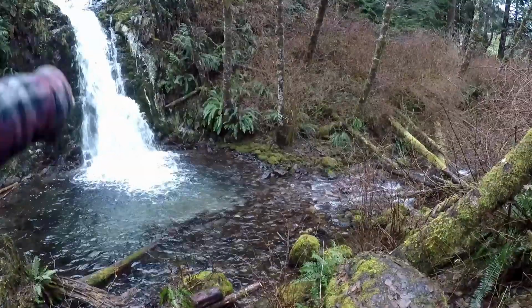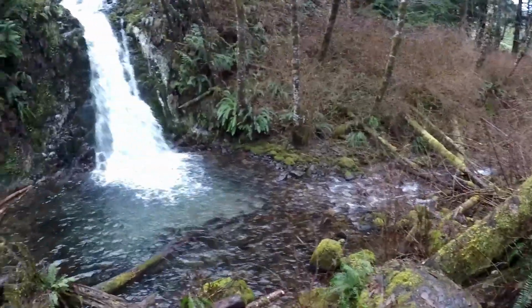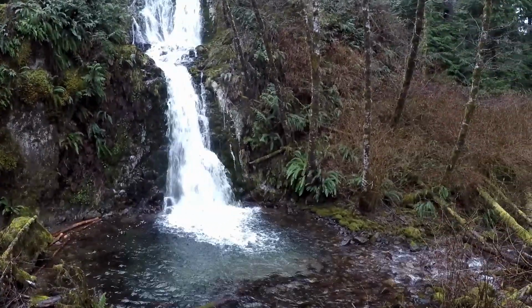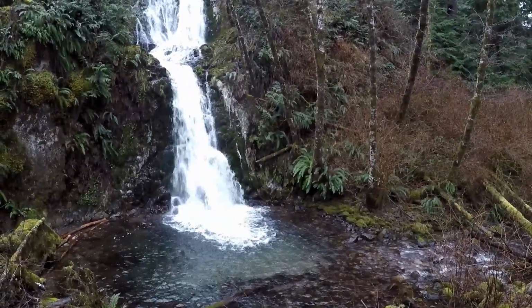It's kind of interesting, I'll try and show you here, interesting icicles starting to form here. So anyways, I'm going to get down into the water here and see what we can do.